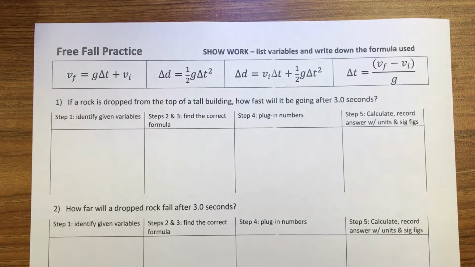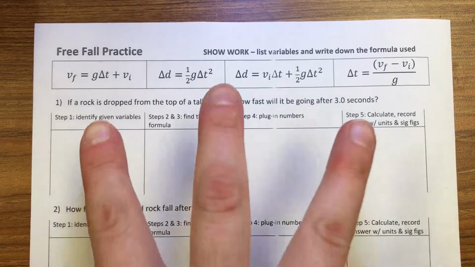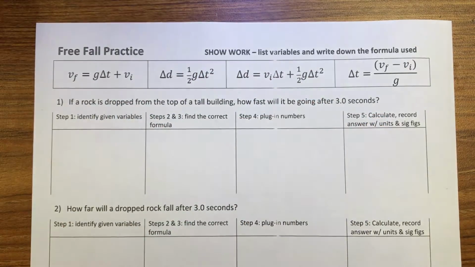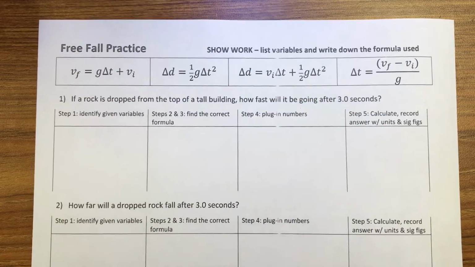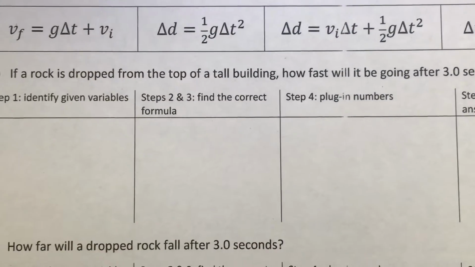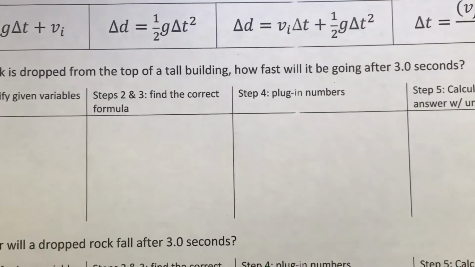Free fall practice. So this is going to be much more challenging because now we have 4 different formulas to choose from, okay? So this is when the problem-solving process becomes extremely, extremely important. Okay, so question number 1, a rock is dropped from a tall building. How fast was it going after 3 seconds?